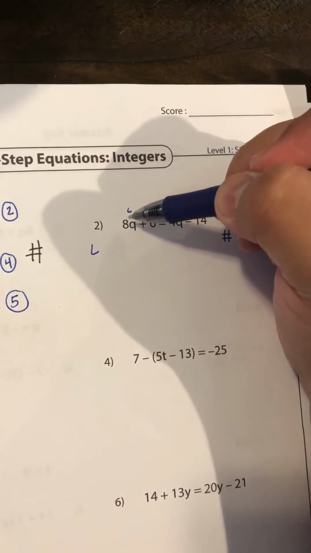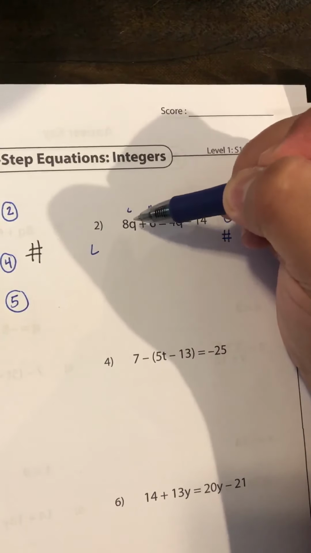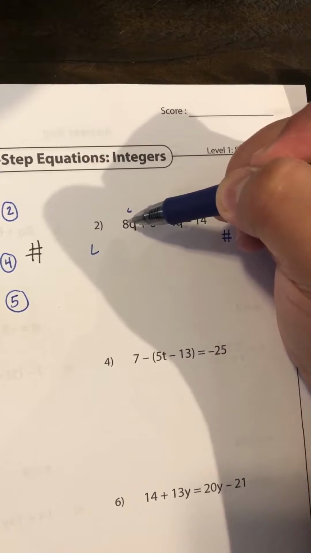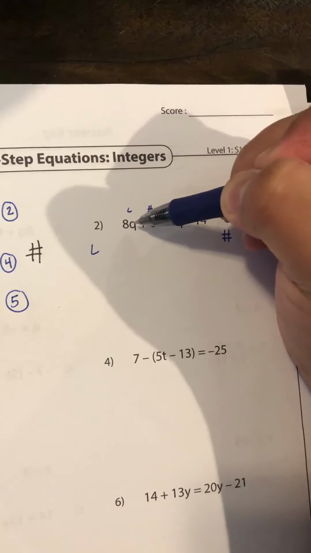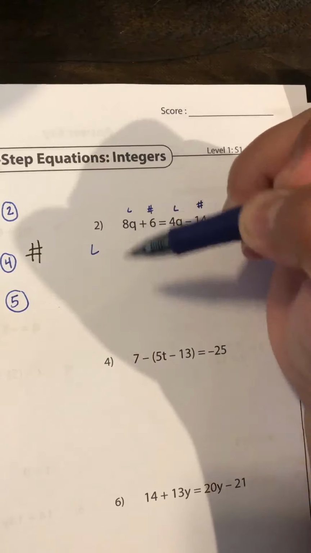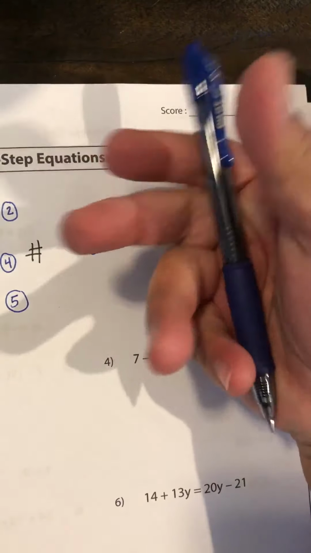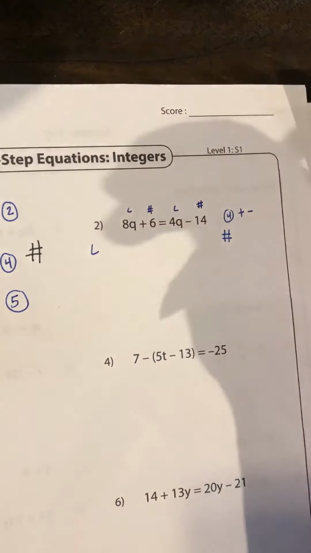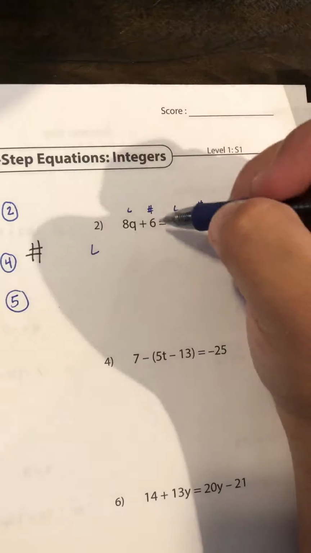Sometimes people have a hard time seeing that this term is a letter, but this is 8, and the only reason that 8 is there is to tell me that I have 8 of these Q's, okay? So this guy represents Q plus Q plus Q plus Q plus Q plus Q plus Q plus Q, 8 of those Q's, okay?